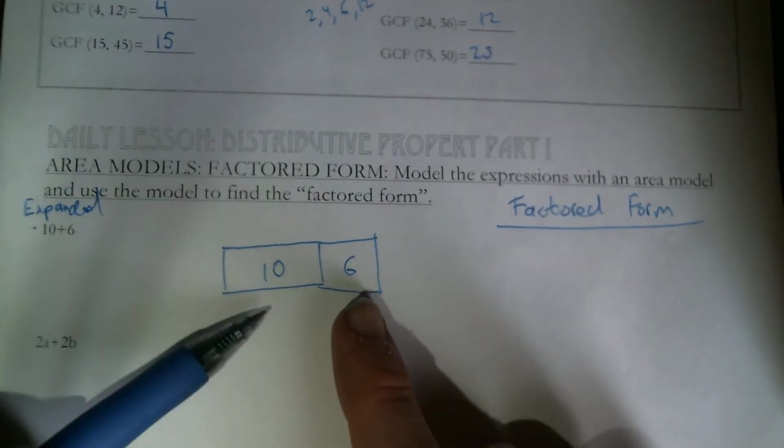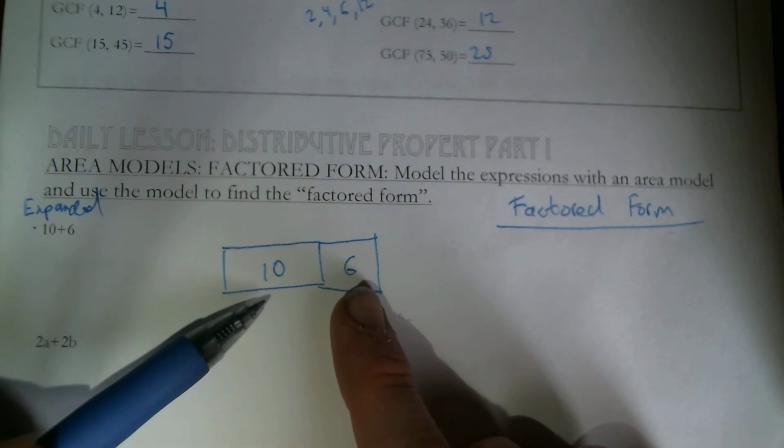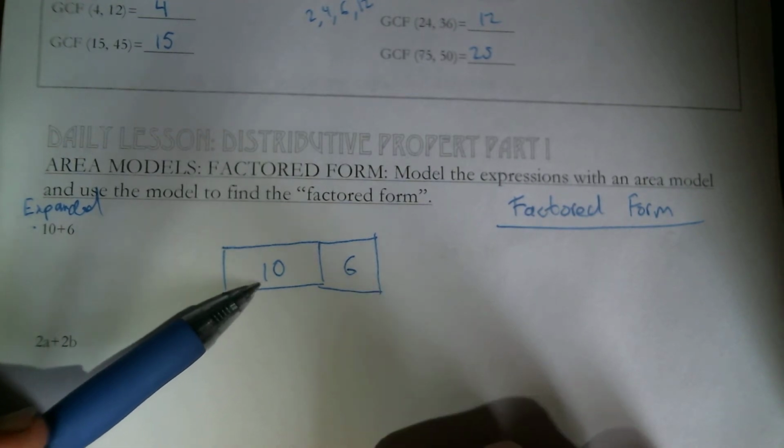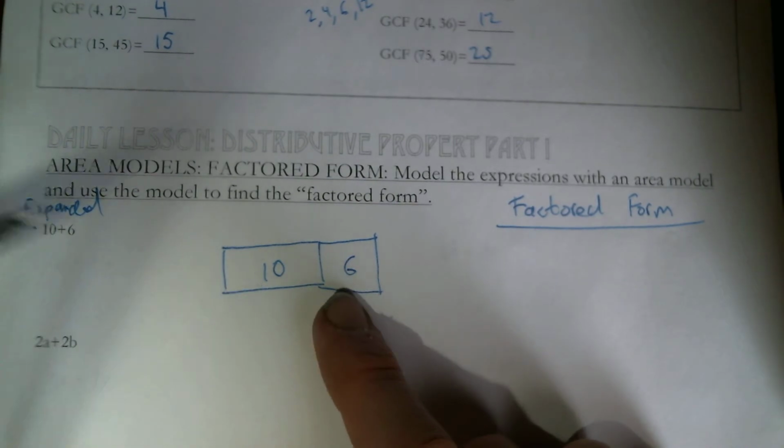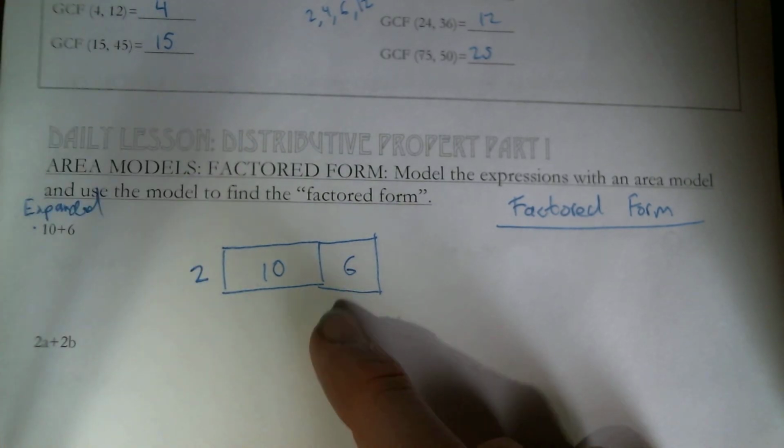So I'm going to think, what number can I divide into both 10 and 6? Well, I can divide 10 by 2. I can also divide 6 by 2. So I might think this side is 2.